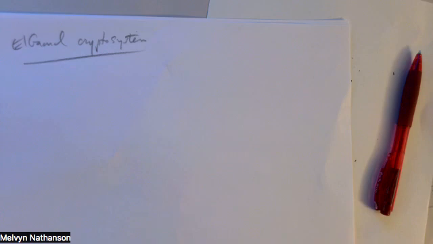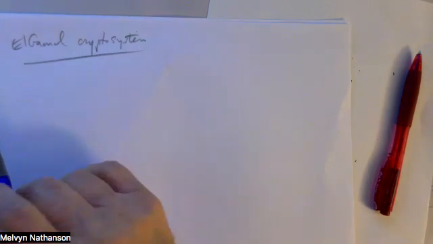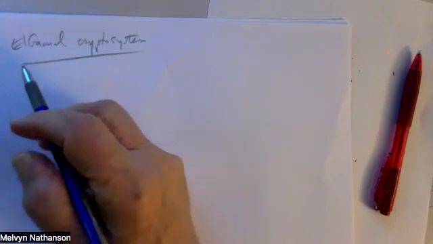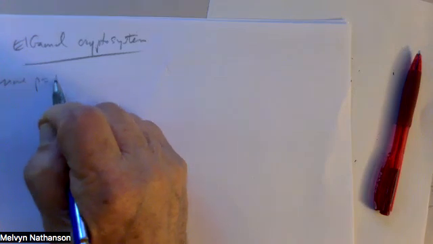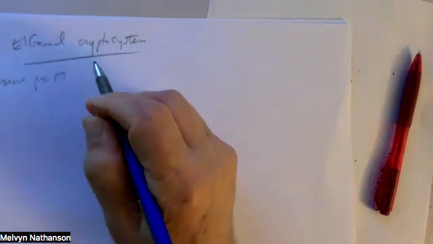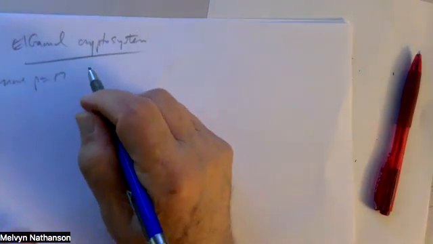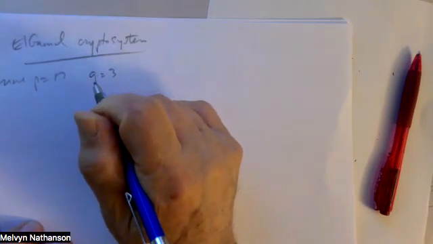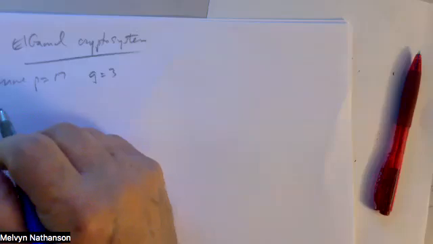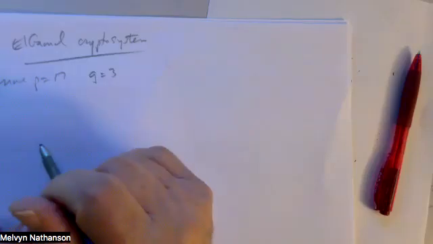Okay, so problem 17, we start with a prime p equal to 17, and a primitive root g equal to 3. And Alice sends the, so what does Alice do?